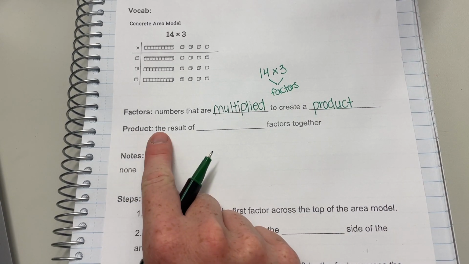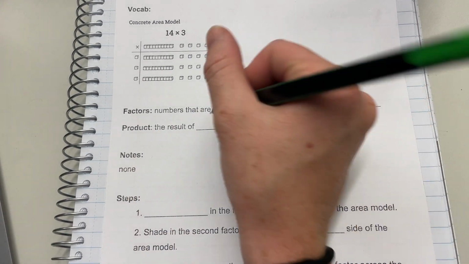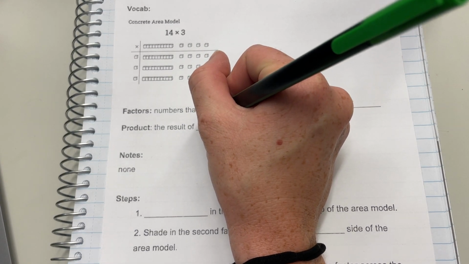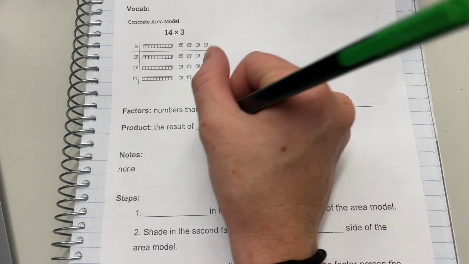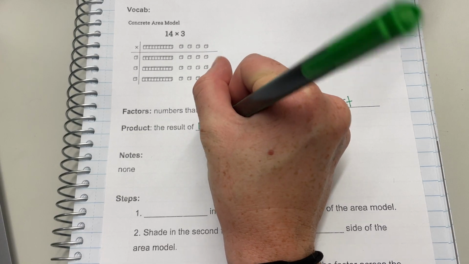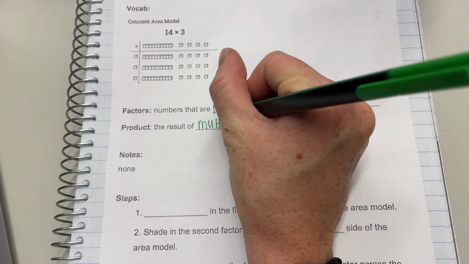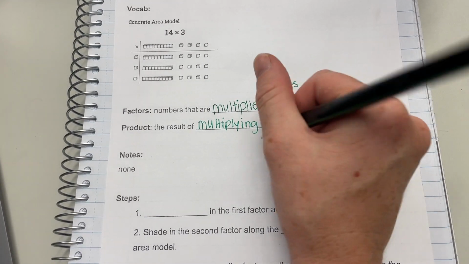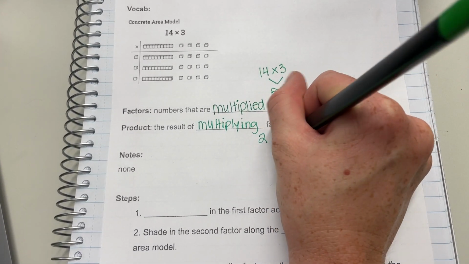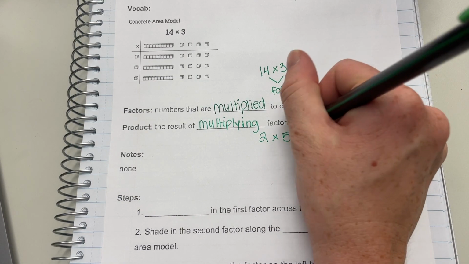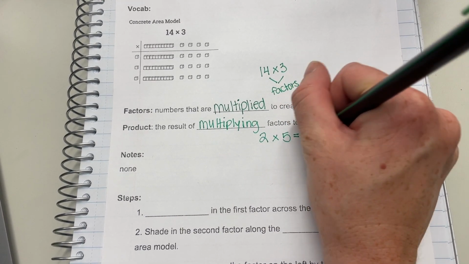The product is the result of multiplying factors together. So 2 times 5 are my factors, and my product is 10.